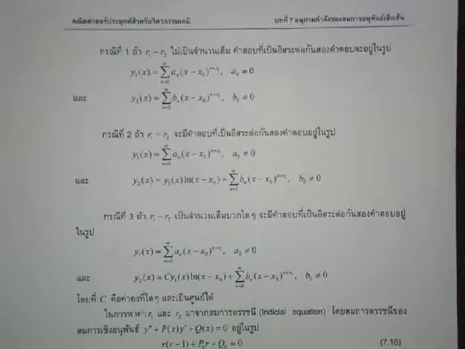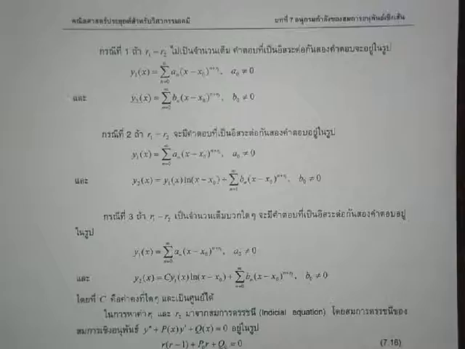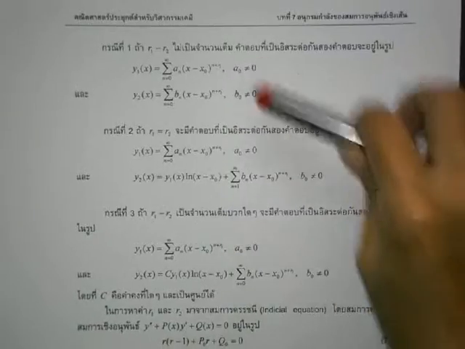This is the simplest one because you've got r1 and r2, which are not the same number. And the difference between r1 and r2 is a number that is not an integer. Then the two solutions would be in this form.